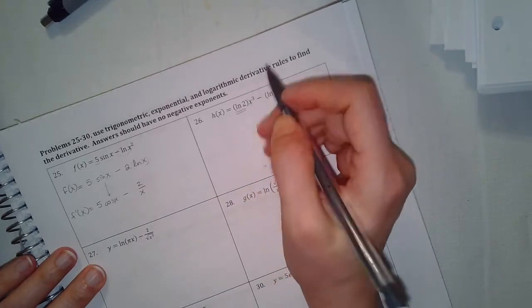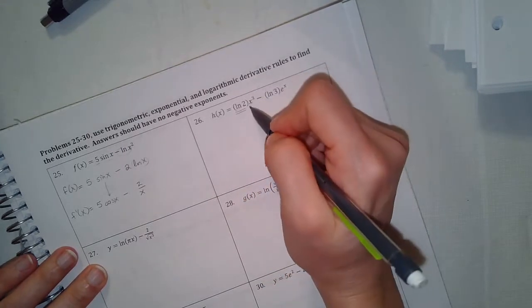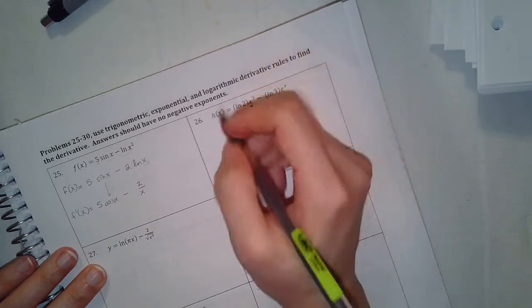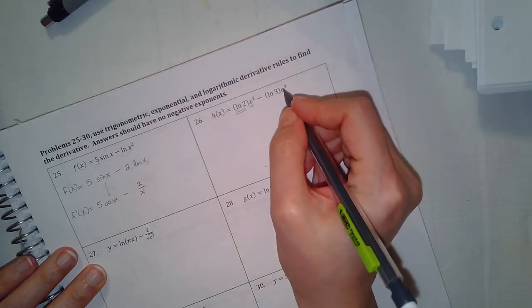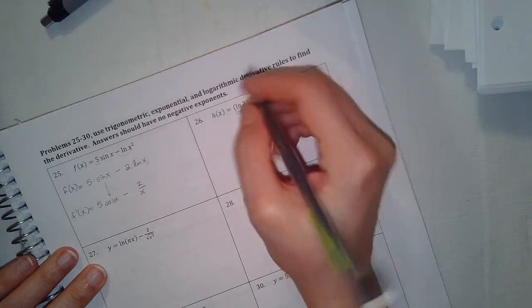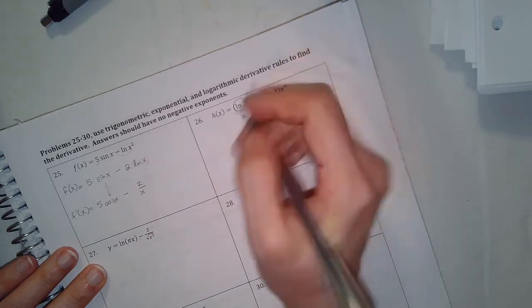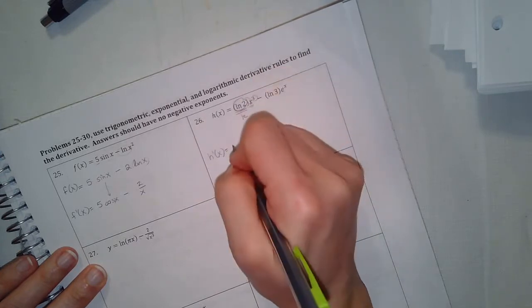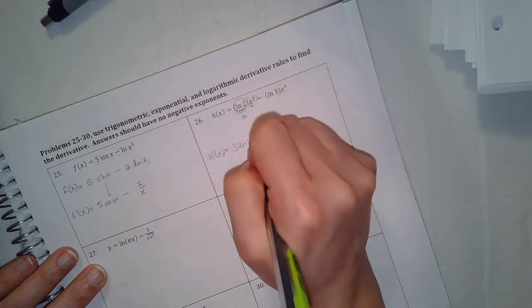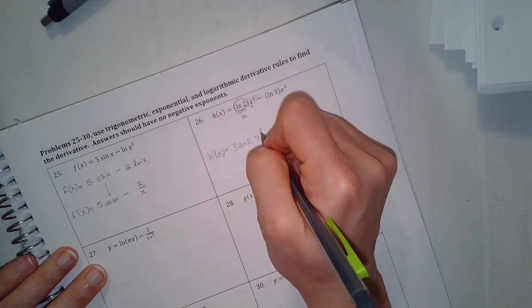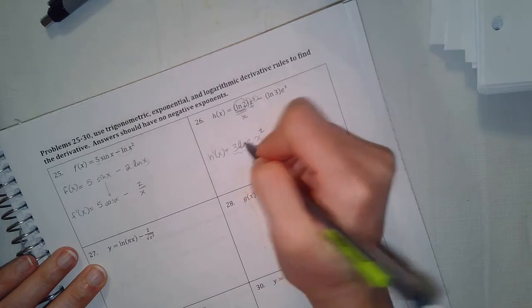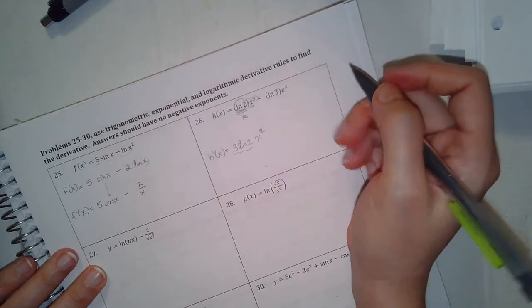Here I have ln 2 as a coefficient, and the part that has the variable is the x cubed. So I'm going to handle this the same way I would normally handle any numerical coefficient. This thing is just a constant. So h prime of x is going to be the power times the constant, so 3 ln 2, times my variable, and reduce the power by 1, right? Decrease the power by 1. So this is just a coefficient, and there's my actual function.